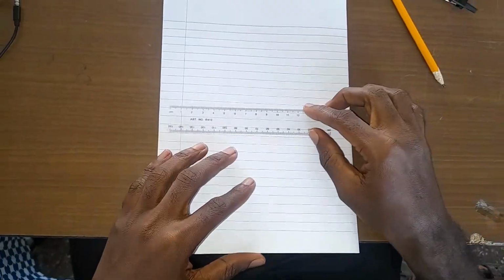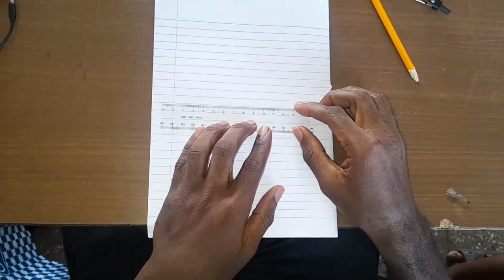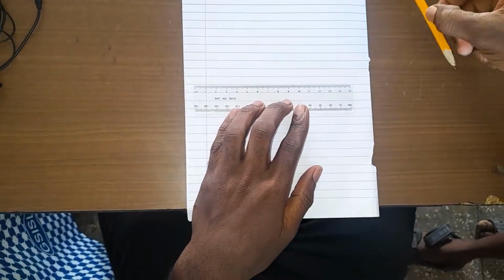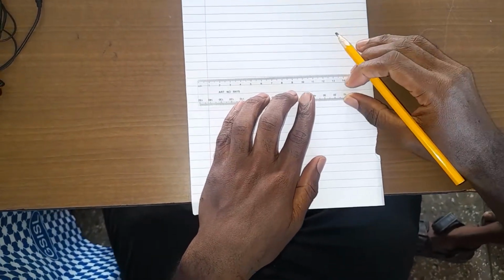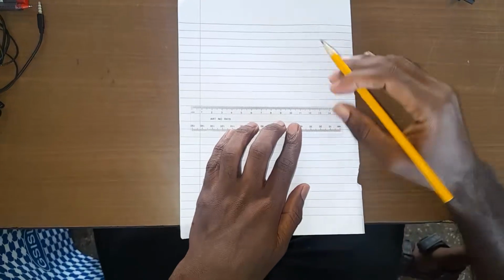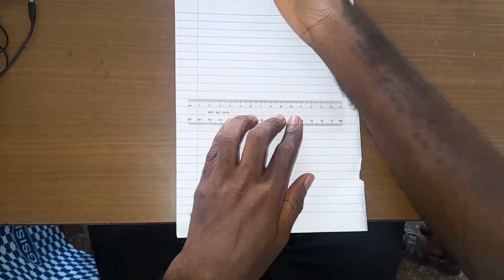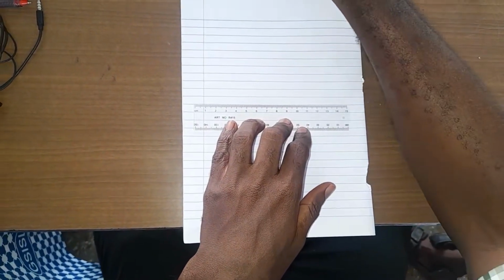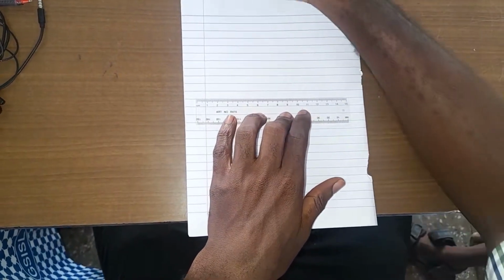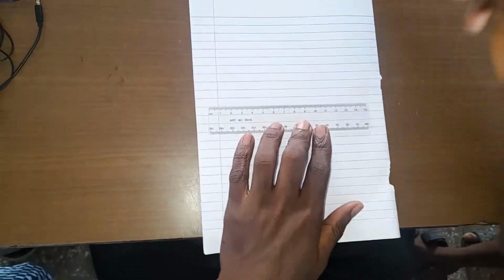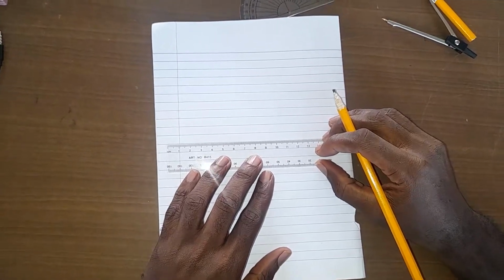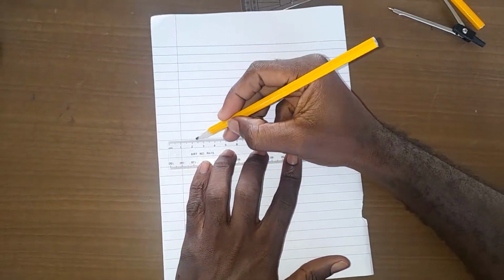Another way to also draw angle 75 degrees is this. We can draw an angle of 60 degrees and an angle of 90 degrees. Then we bisect that 30 degrees between the 60 degrees and 90 degrees, which gives 15. Then we add it to the 60 to get 75. So this is what I mean by that. We first draw our line.